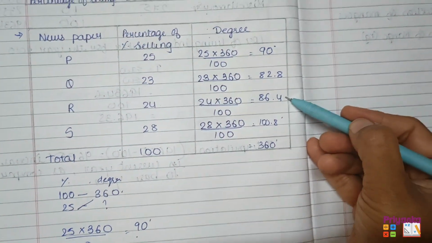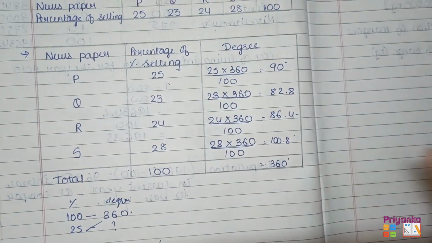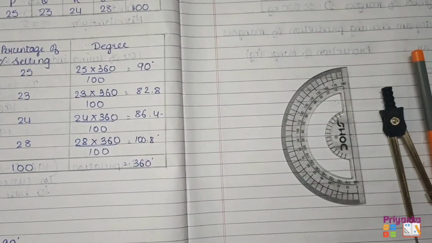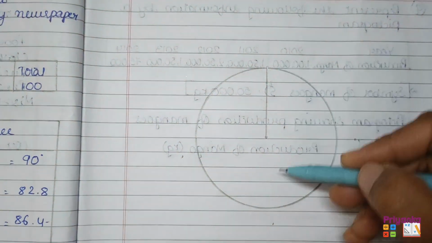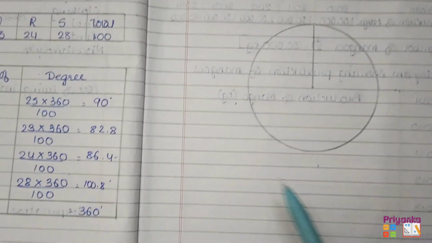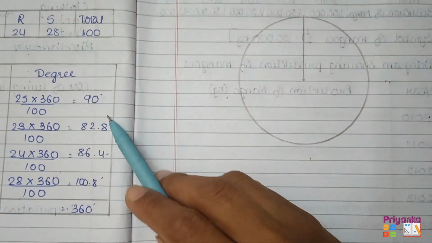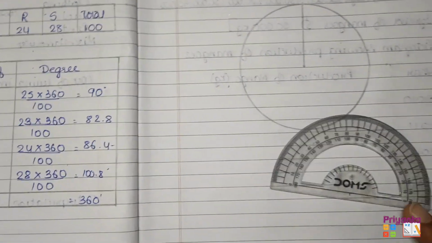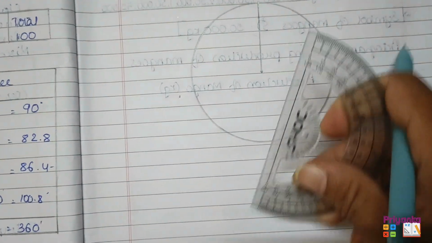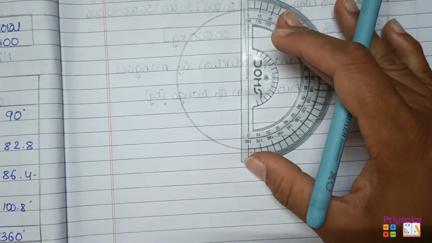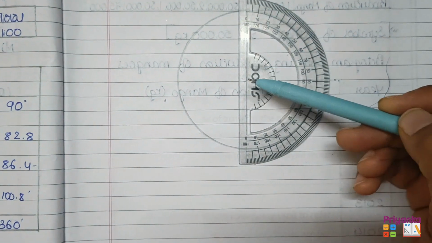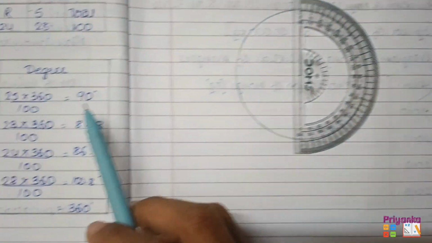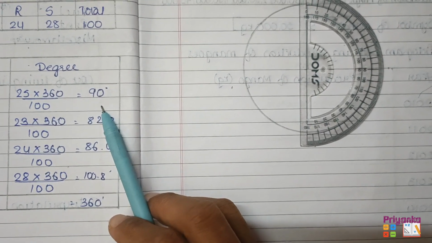Now out of this, first we'll make a circle with the help of a rounder, and you also need a protractor. With the help of a rounder, first make one circle and draw one line, and from this line we are going to make the pie diagram. For this you need a protractor. Now place the protractor on the line like this with a proper margin till the center, and the first one shows 90 degrees.